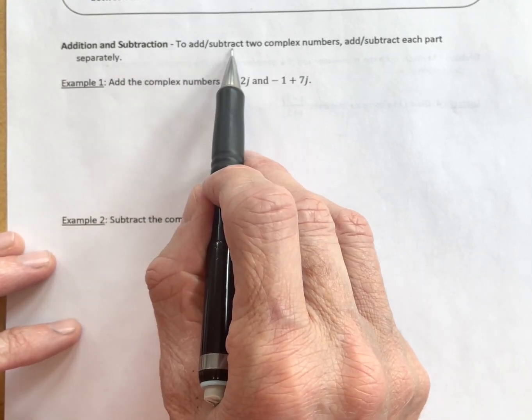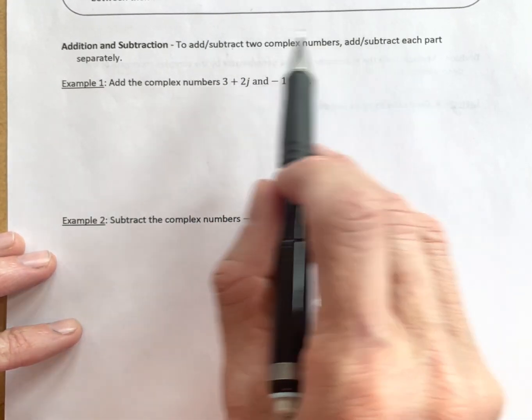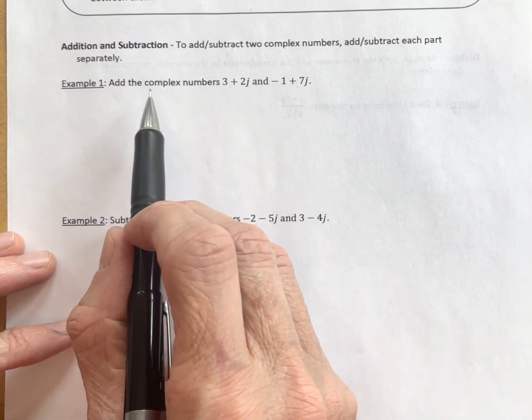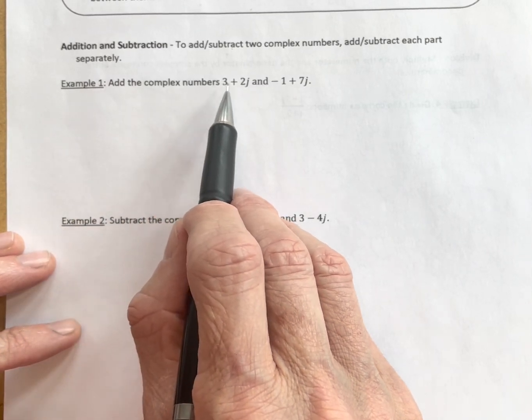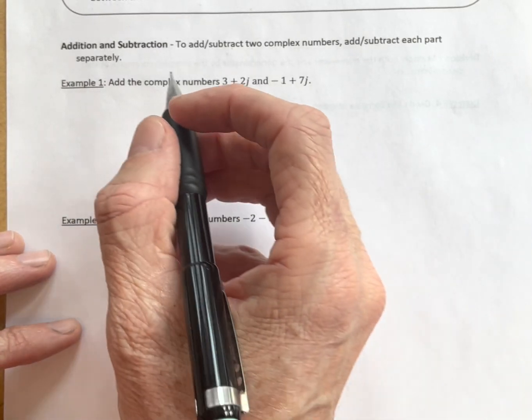Adding and subtracting, okay? To add or to subtract two complex numbers, we're simply going to add, or subtract, each part separately. So let's take a look at a couple of examples. Add the complex numbers 3 plus 2j and -1 plus 7j.